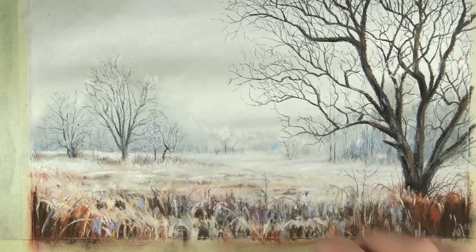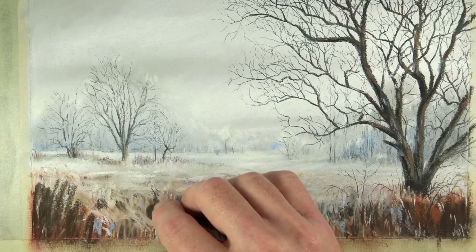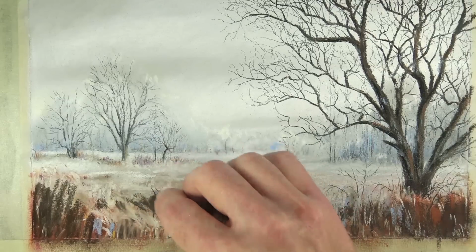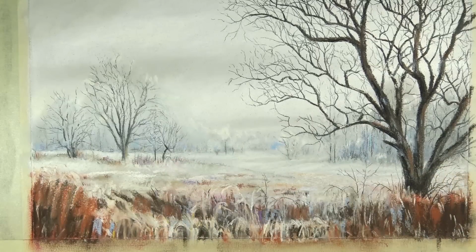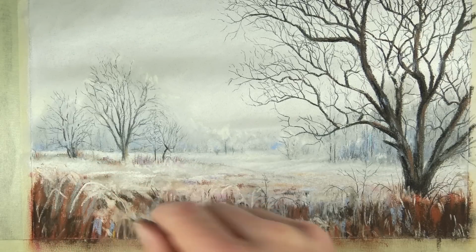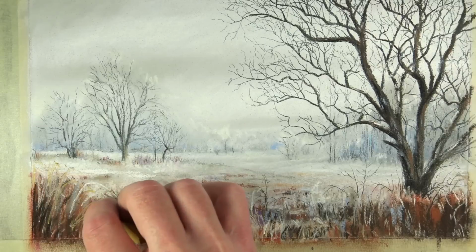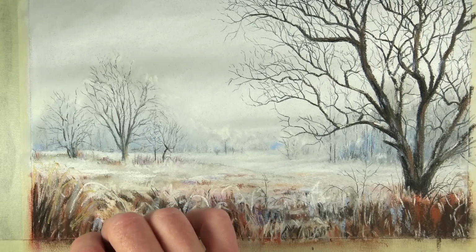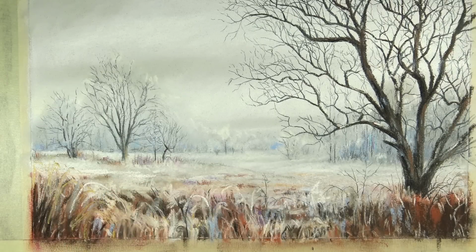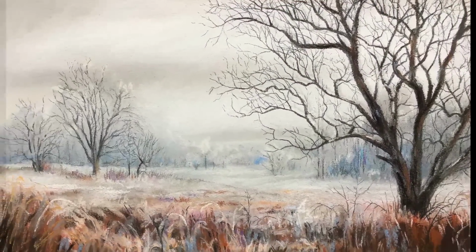Then we'll strengthen up some of the highlights in the foreground with a bit of white and strengthen the shadows with a bit of dark brown. We'll add a bit more of our burnt sienna and then reestablish some of the details. We'll add a few bits of white to the trunk of the tree and a bit more yellow ochre in our foreground. And now our pastel winter landscape is complete.